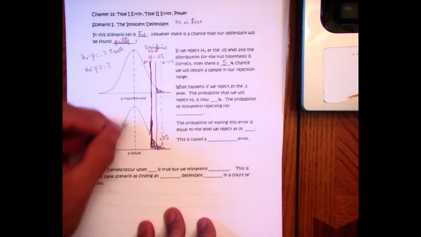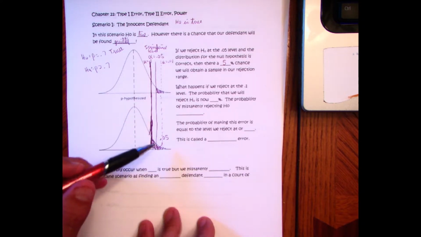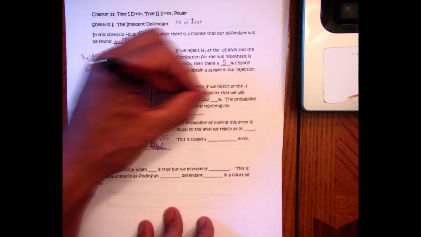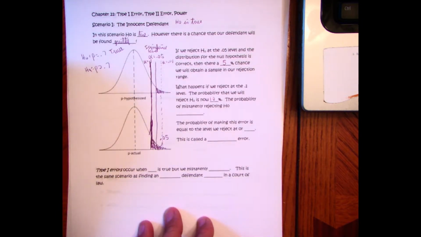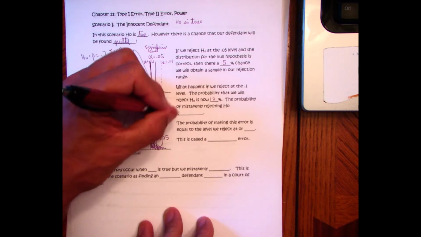That's 10% of this distribution. So the chance that I would get a p-value in this big rejection region is now 10%. We increased alpha from 0.05 to 0.10, so type 1 error increased.